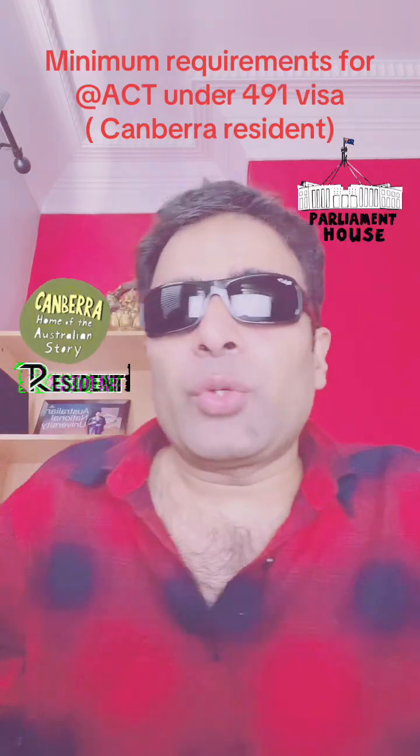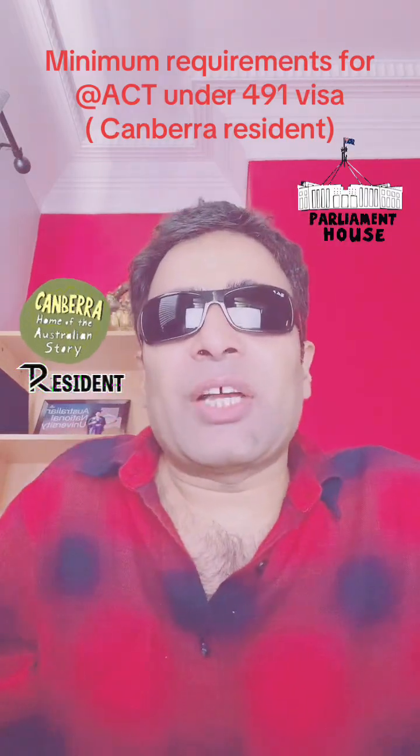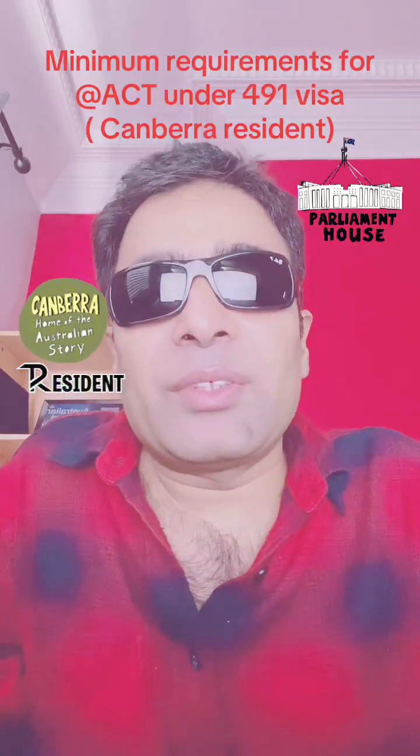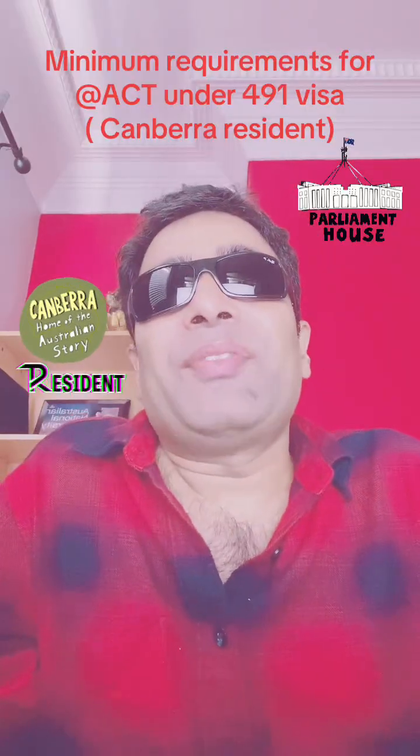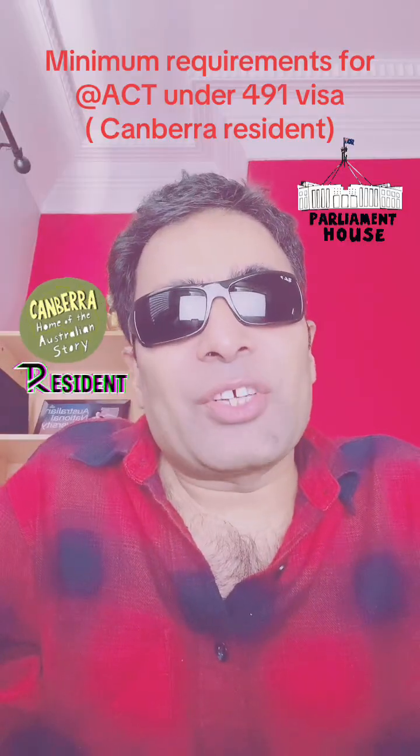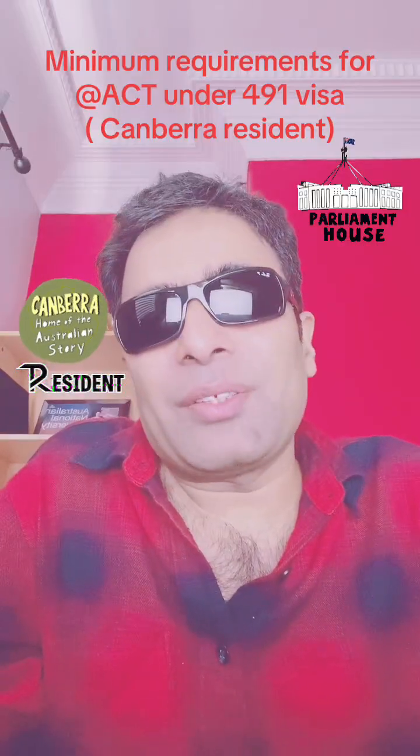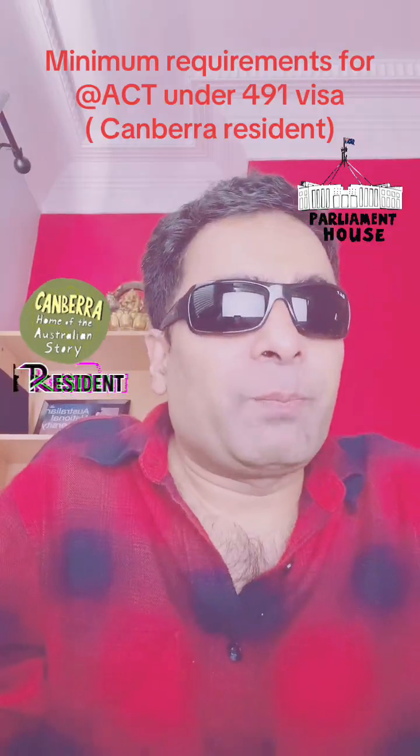Today I'm going to talk about the Australian Capital Territory skilled visa options. There are two pathway options. The first one is the Canberra Matrix option. The second one is the PhD option.